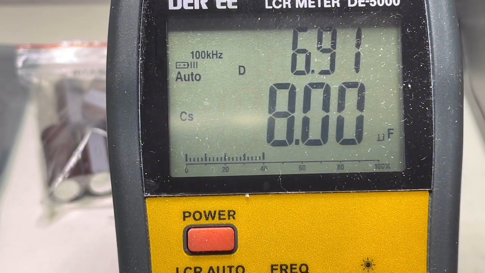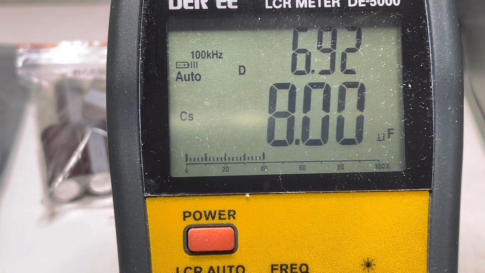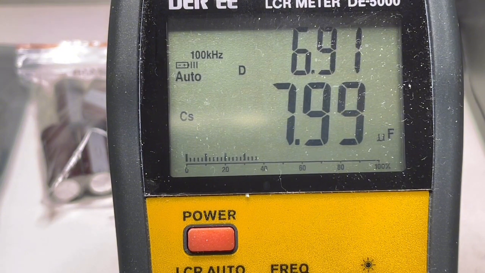This capacitor is not meant to be used at these frequencies. You see what the capacitance is doing. You have the same situation with multi-layer ceramic capacitors, which are frequency dependent and voltage dependent, even worse. Yeah, this will be another video.